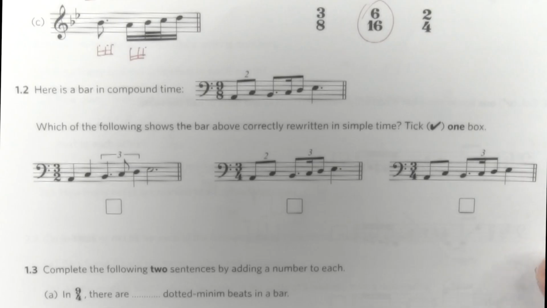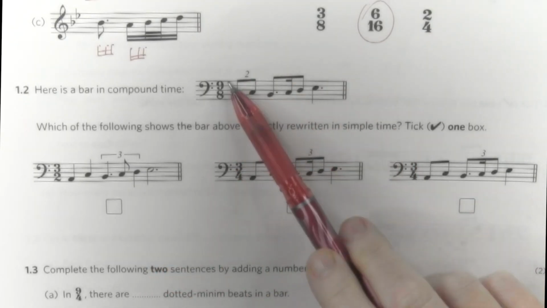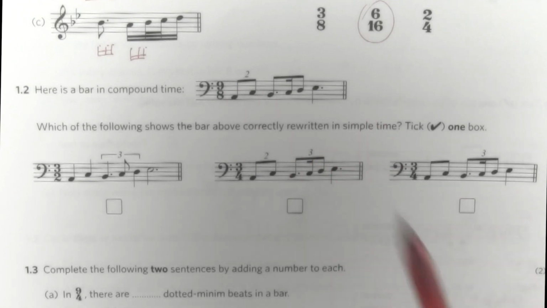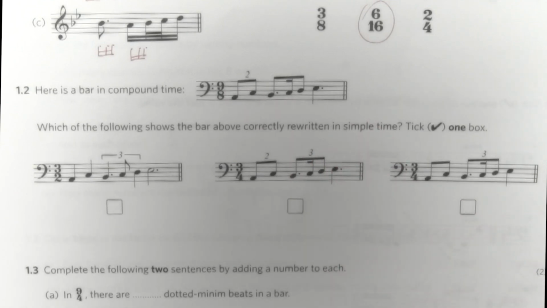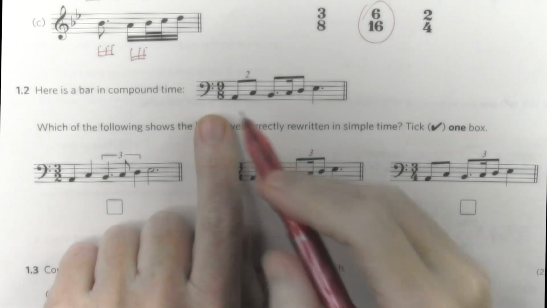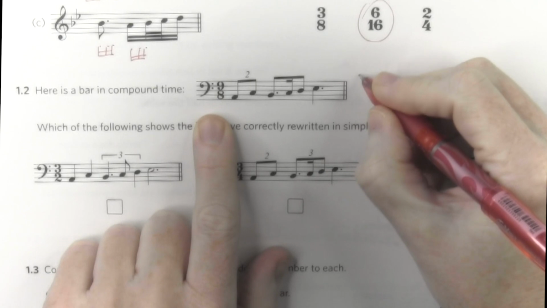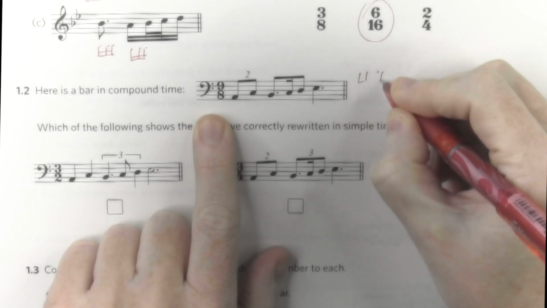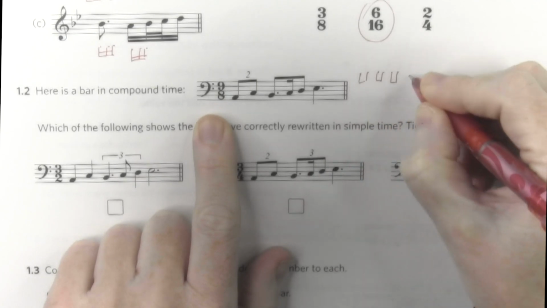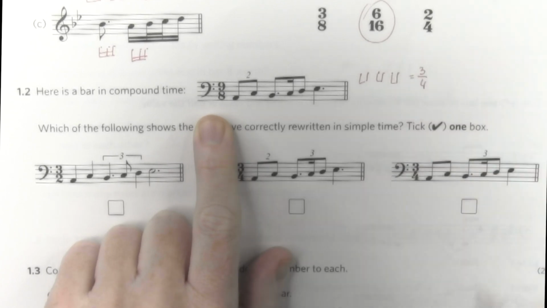Question 2. In this question, we have to tick the box that shows this bar correctly rewritten in simple time. Now, as I always do, I do it from scratch myself. So we have 9 quavers here grouped in 3s. They become 1, 2, 1, 2, and 1, 2. This is 3/4, 3 crotchets.